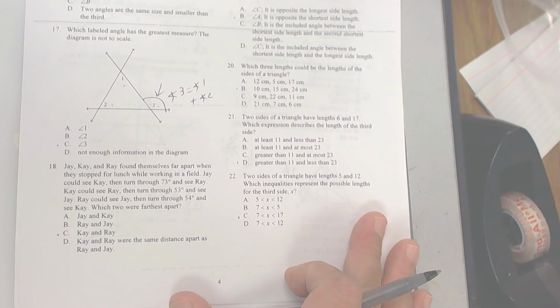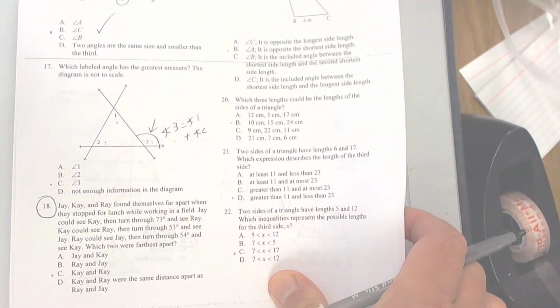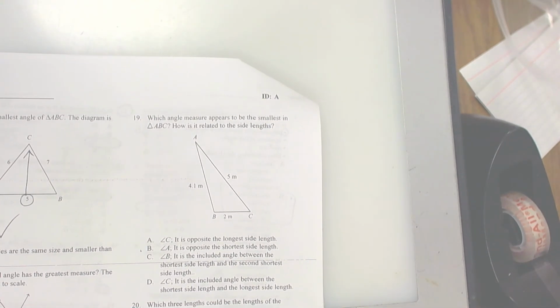All right, let's keep going. This one right here, J, K, Ray found themselves. I'm going to hold off on this one because I really don't want to do a lot of reading quite yet. And, you know, you might have some that you want to put off till the end. So let's go to 19.